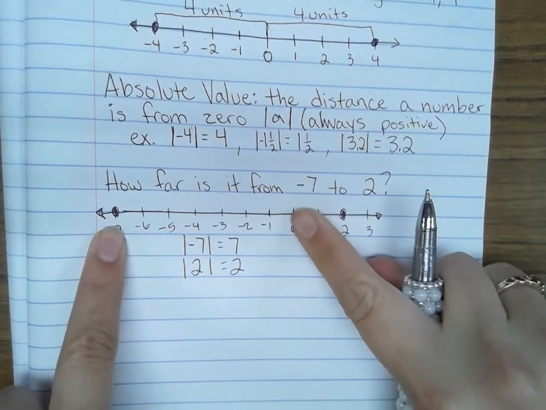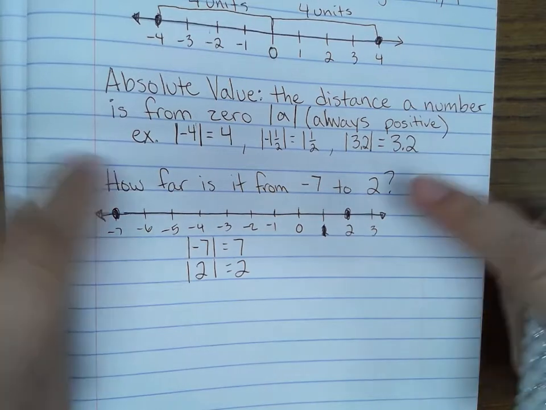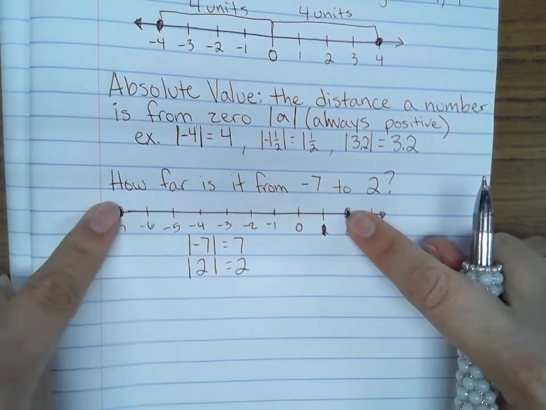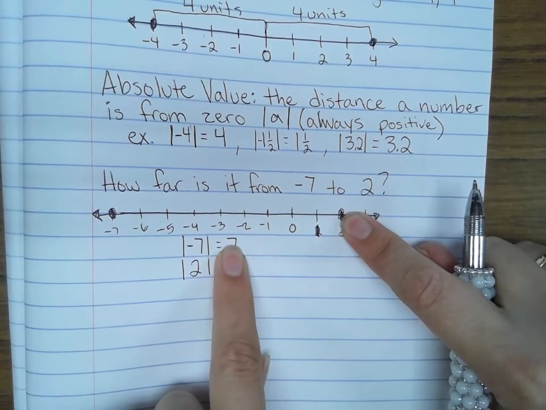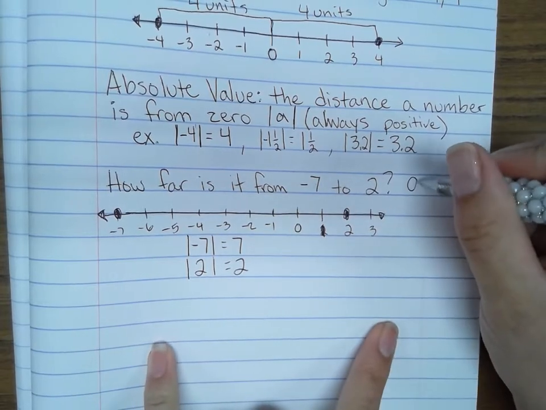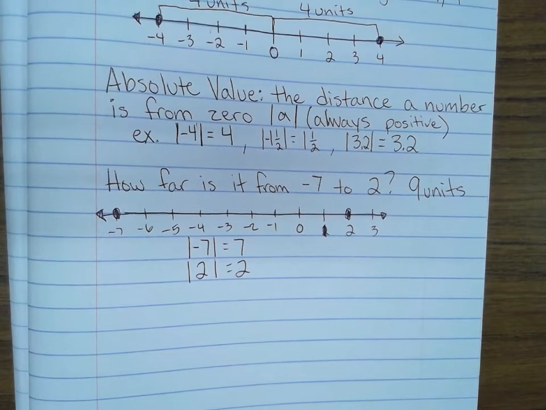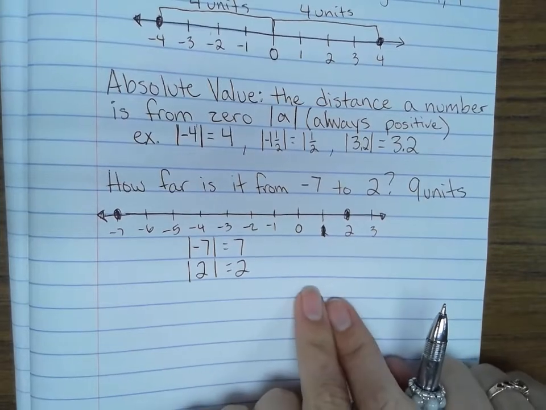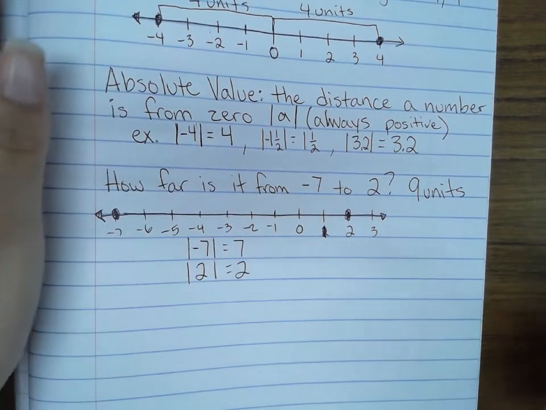So if it's 7 units to 0, and then another 2 from 0, that's a total of 9. 7 units plus 2 more units, that would be a total of 9 units. But do you see how we would be using that absolute value to help us think it through? All right, that's really all I need you to worry about right now.